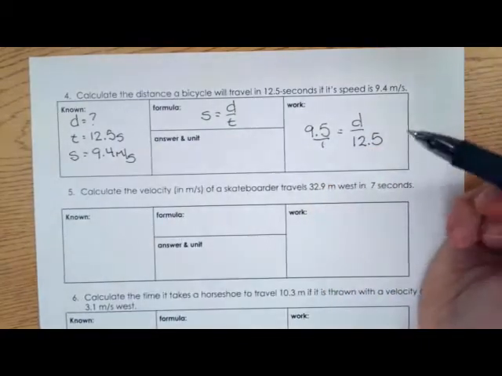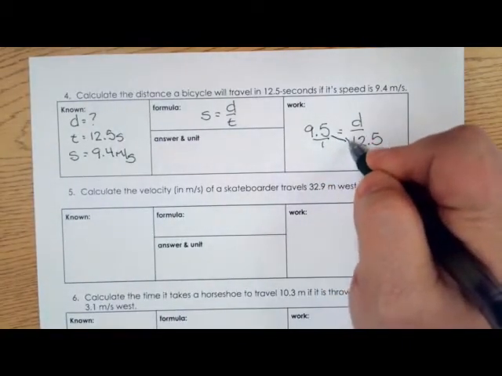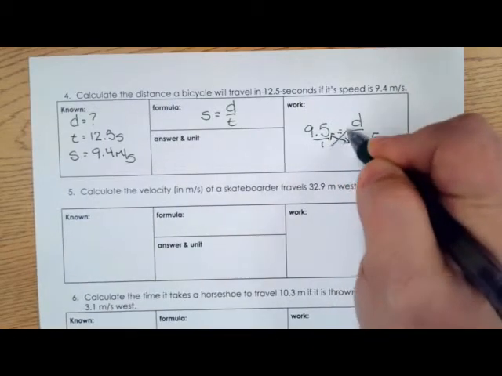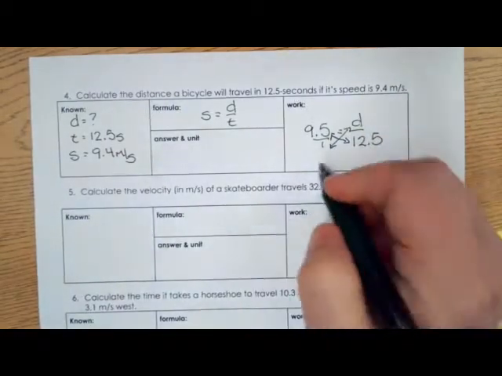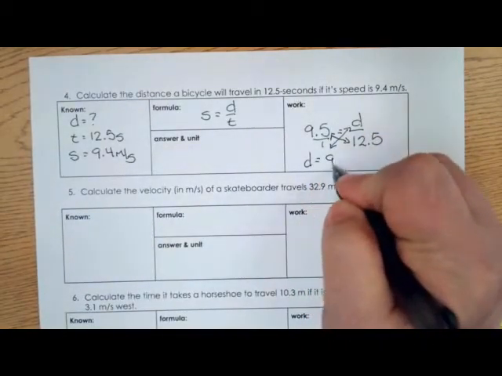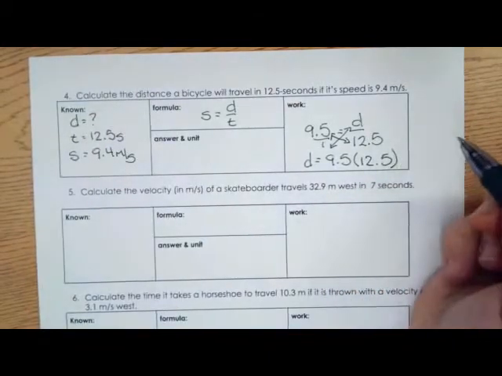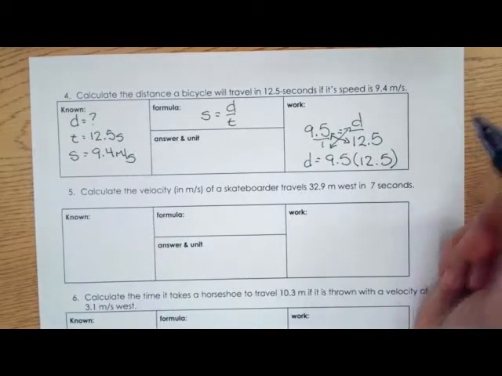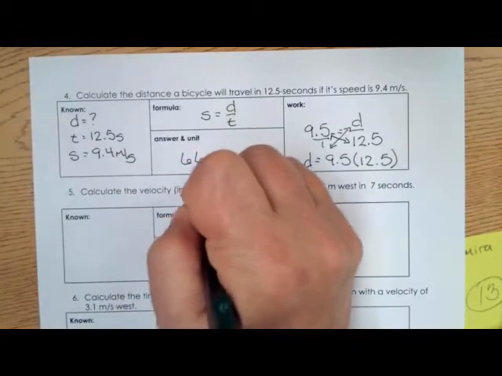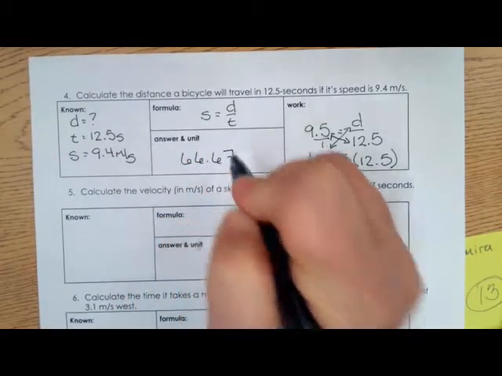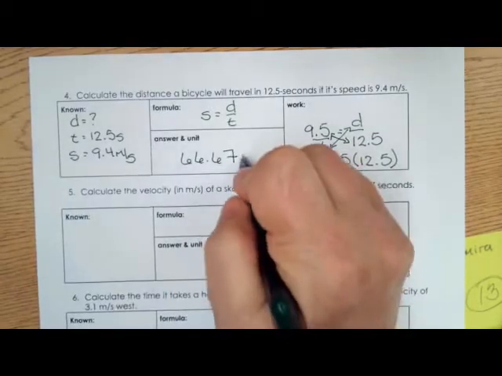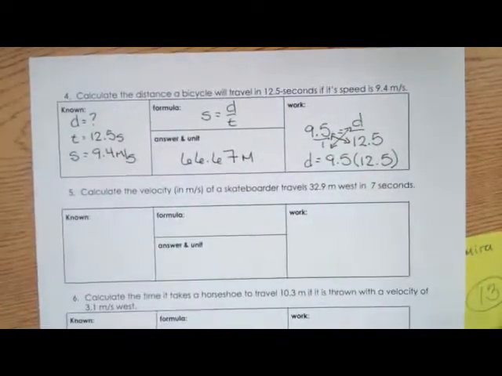So again, we're going to put a 1 underneath there. It doesn't change a thing. We're going to multiply these two things together and set it equal to those two things multiplied together. So D equals 9.4 times 12.5 and do that out, 117.5. And we were looking for a distance, so that's meters.